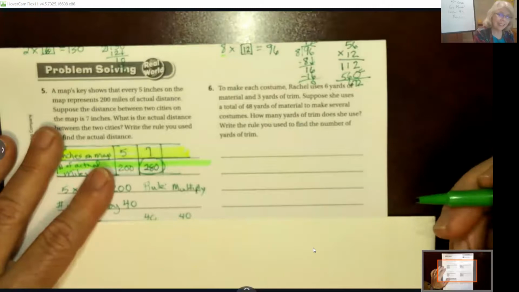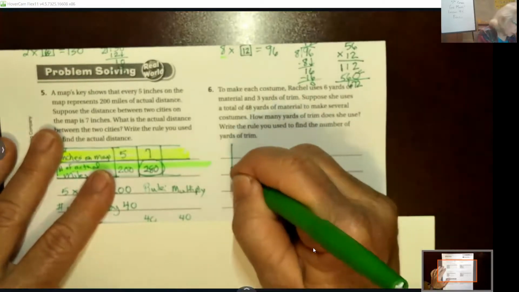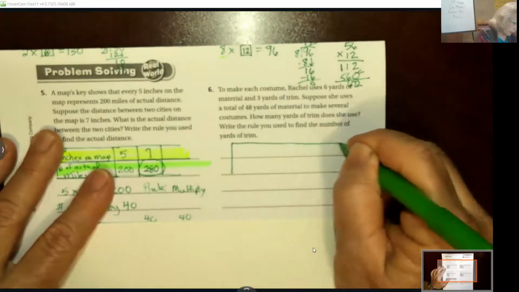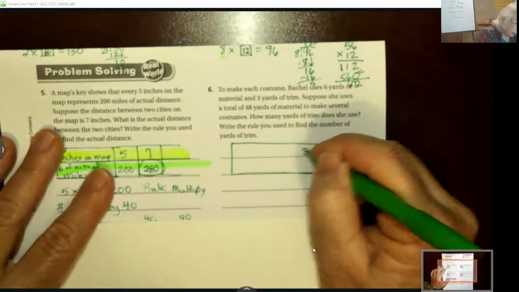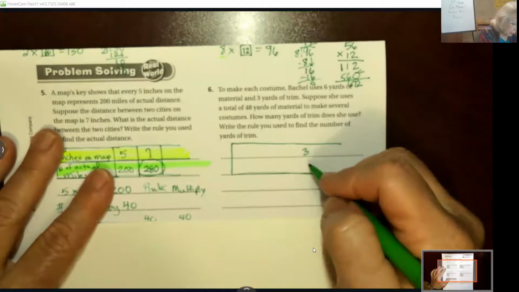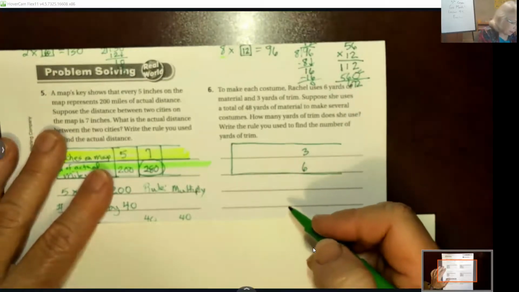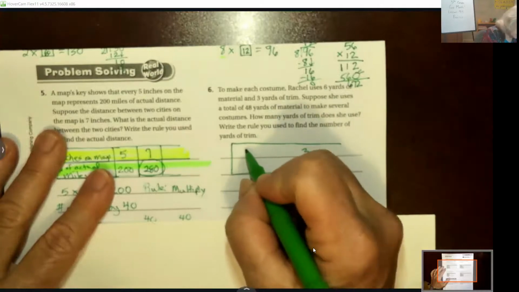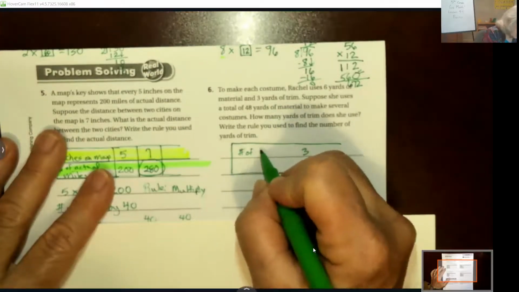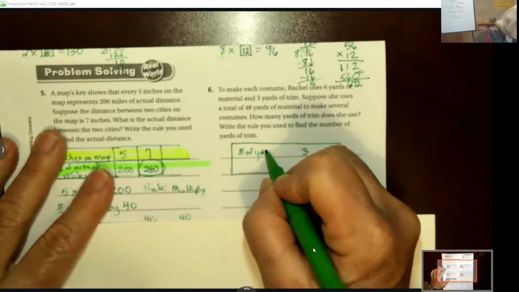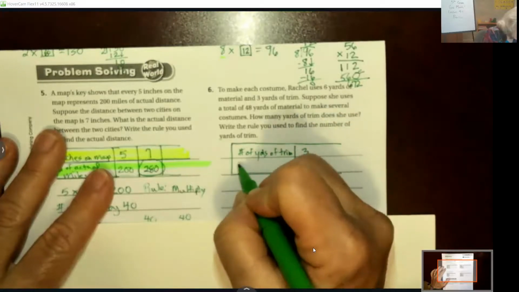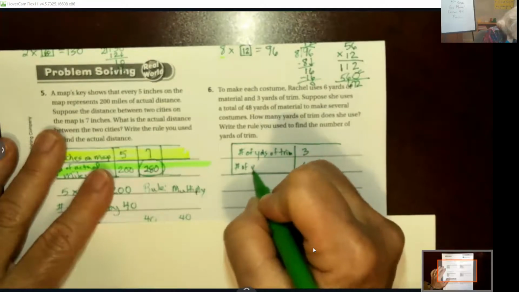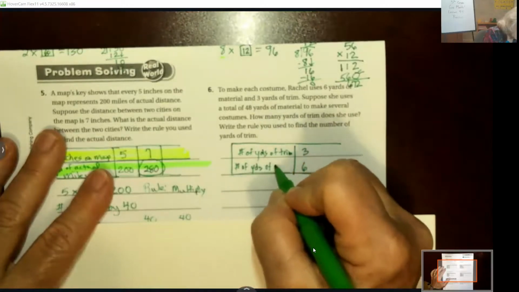So I'll give you a hint here. I like to put my smaller numbers on top. So my smaller number is the 3. And when I use 3 yards of trim, I get 6 yards of material. So I'm going to put number of yards of trim here, and number of yards of material here.